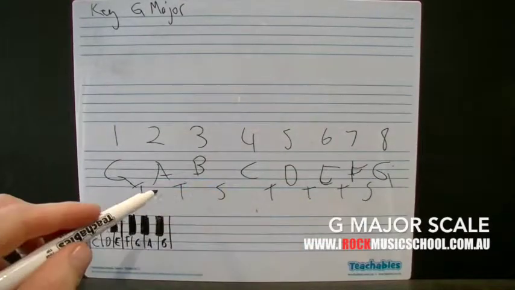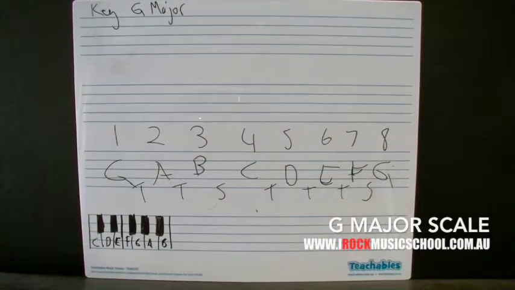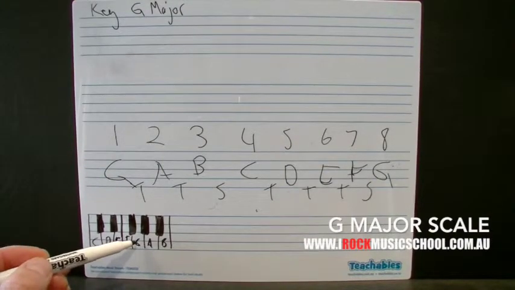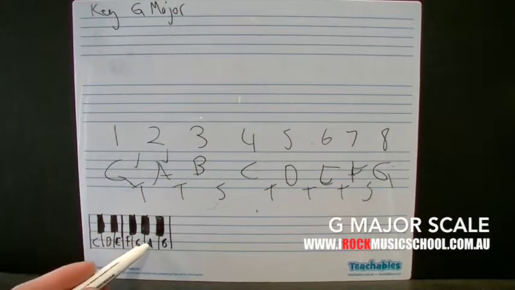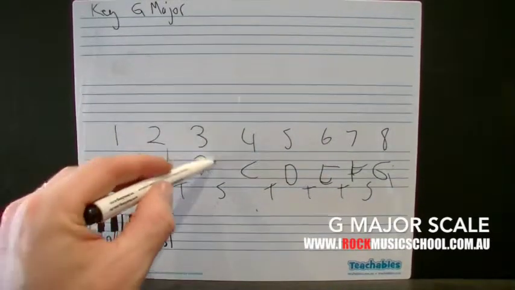You need to memorize this, and you need to memorize this as well. So let's go and check the notes now. G to A, there's my G, and a tone is 2 movements, 1, 2, so they're correct. A to B, 1, 2, so there's another tone, correct.